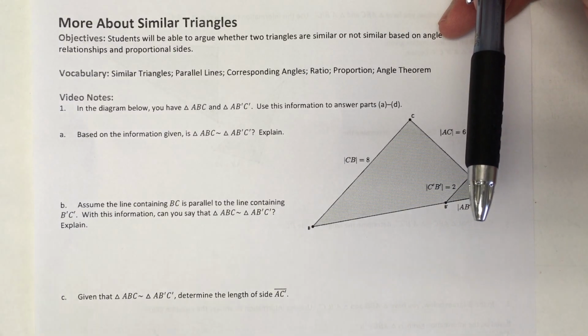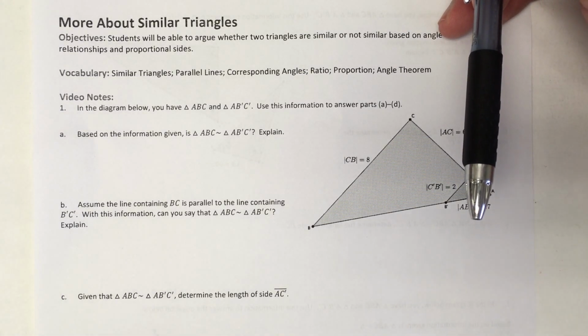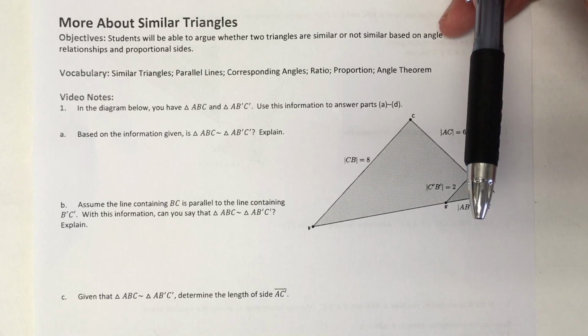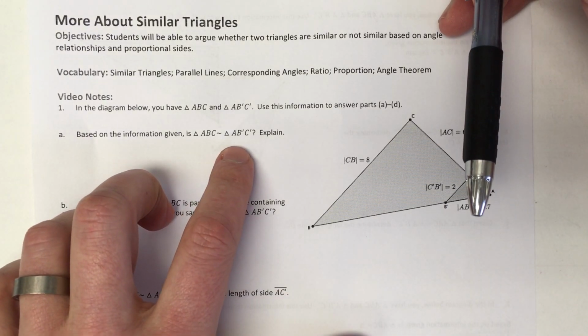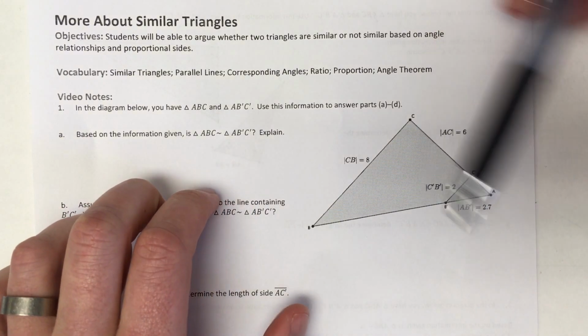So in the diagram below you have triangle ABC and triangle A prime, B prime, C prime. Use this information to answer parts A through D. First part says, based on the information given, is triangle ABC similar to triangle A prime, B prime, and C prime?